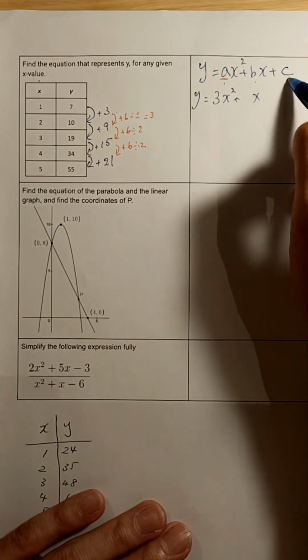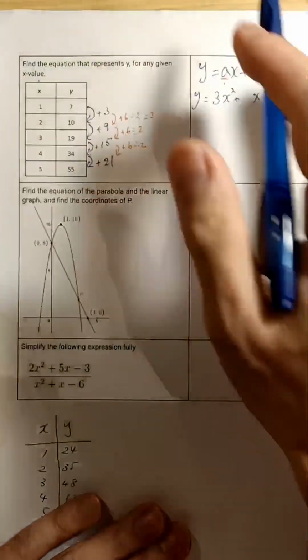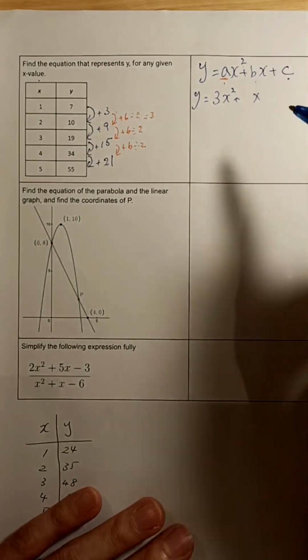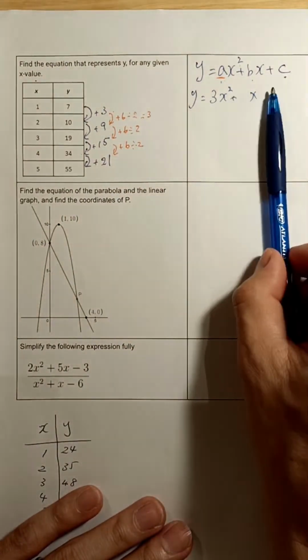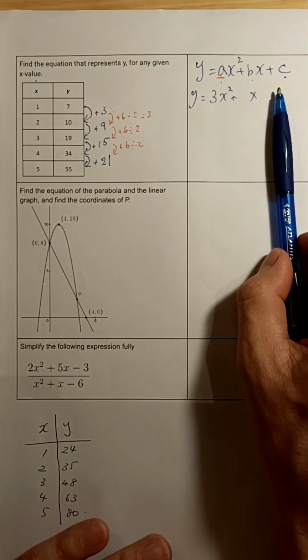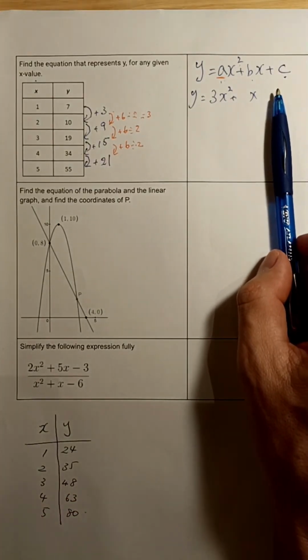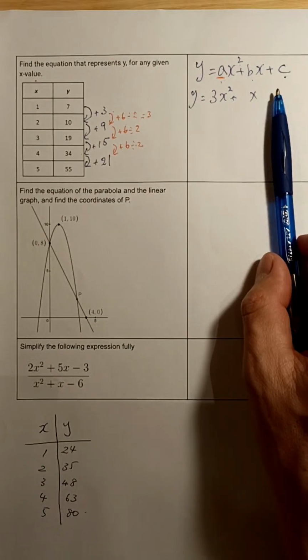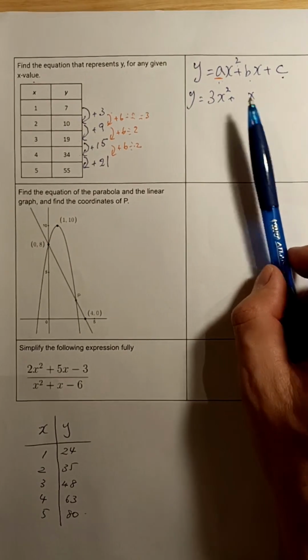So c, as, sorry, my brain got stuck. Anyway, so to figure out c, how do you do that? Do you remember? Anyway. Right, yeah, do you remember that?